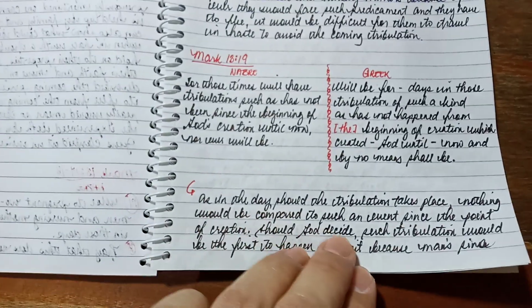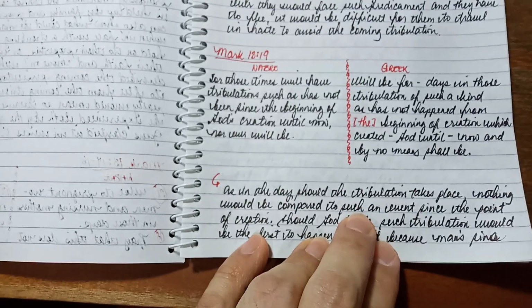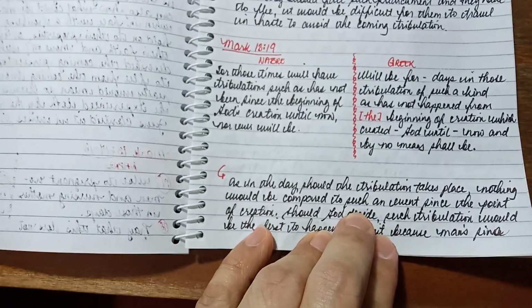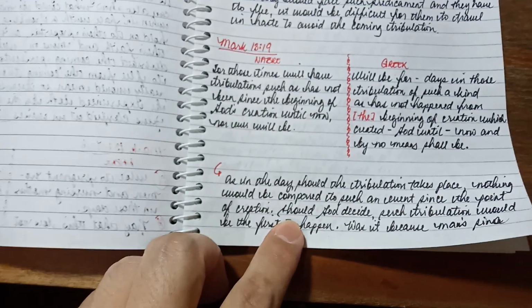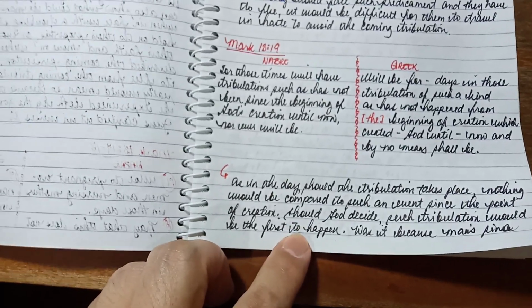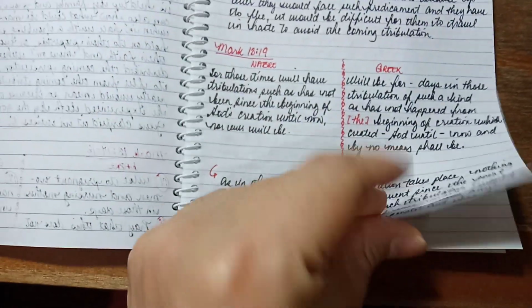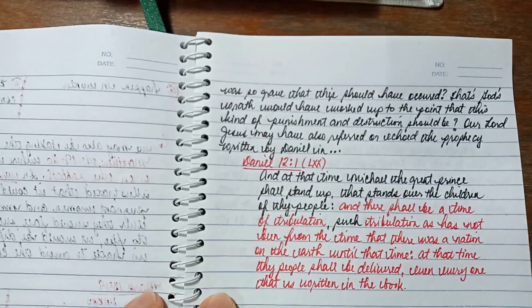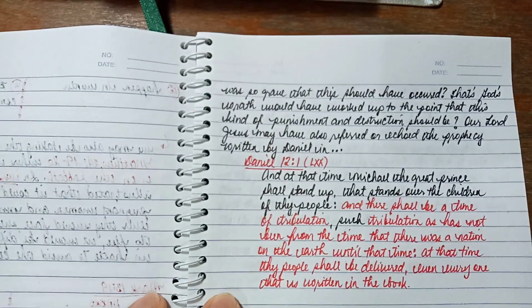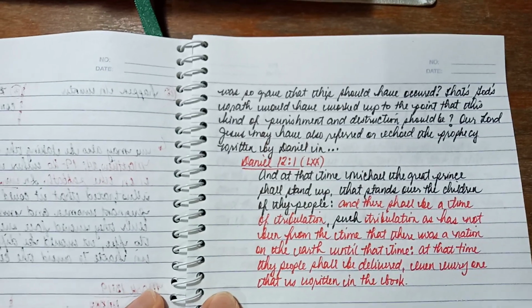but let me explain it to you. As in the day should the tribulation take place, nothing would be compared to such an event since the point of creation. Should God decide such tribulation, it would be the first to happen. Was it because man's sins were so grave that this should have occurred, that God's wrath would have worked up to the point that this kind of punishment and destruction should be?